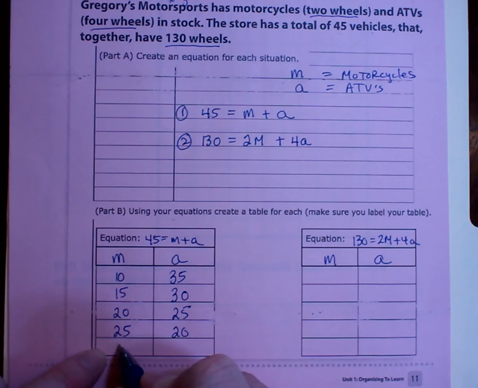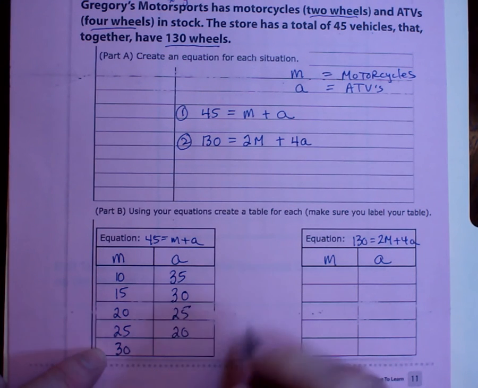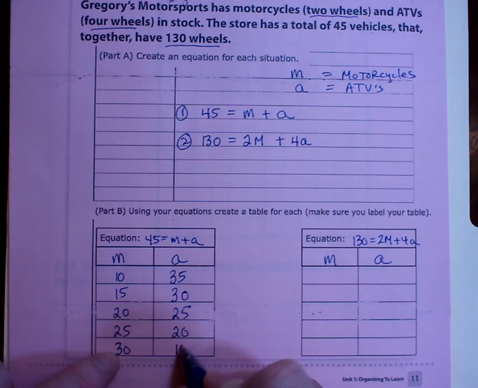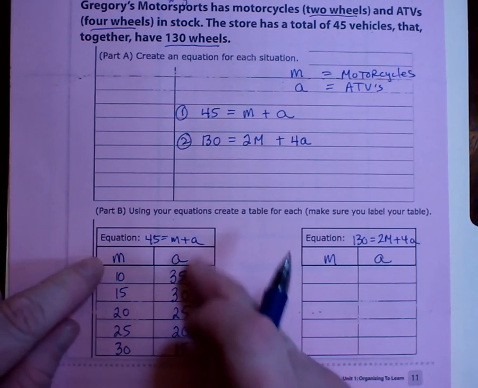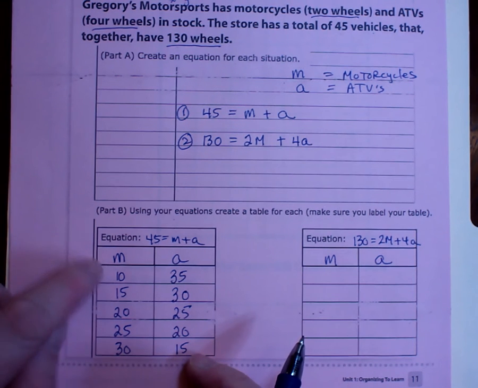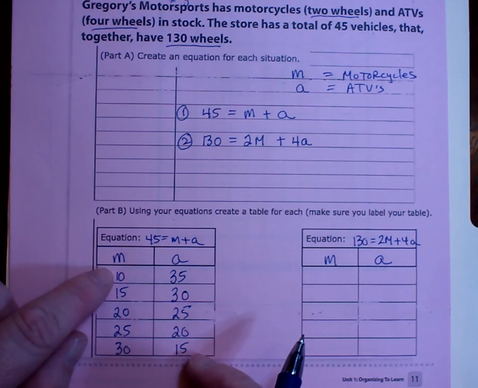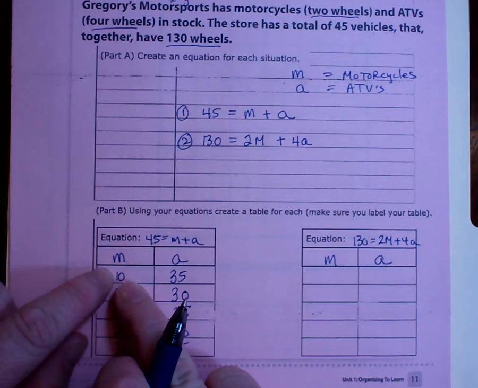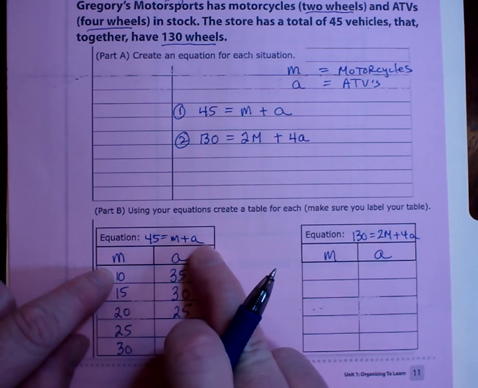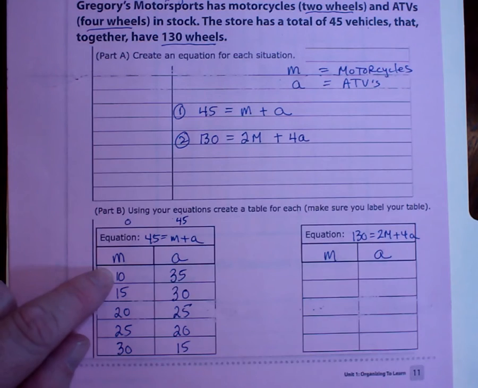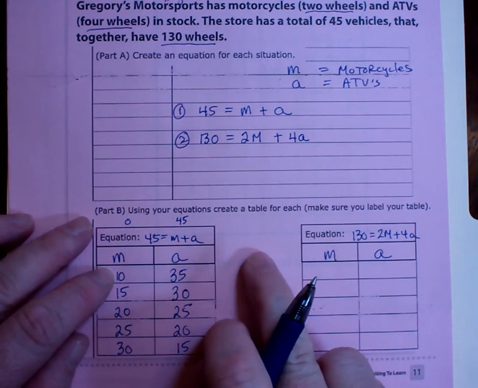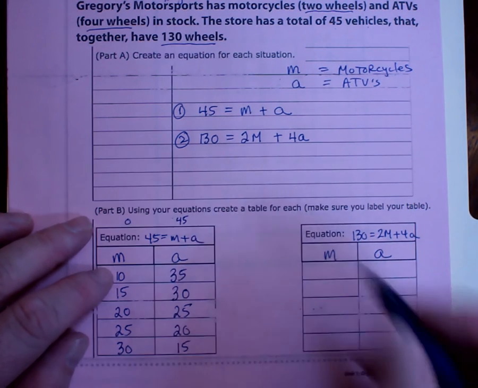And if I have 30, then I'm going to have 15. So I'm going up by 5 on the input and having to go down by 5 on the output. I have to also think, well, if there were 0 motorcycles, how many ATVs would I have? I'd have 45. I have to think about that because I'm going to have to graph it later, so I'm going to want to know where that starting point is.